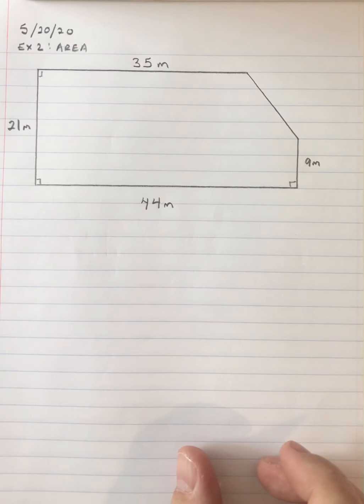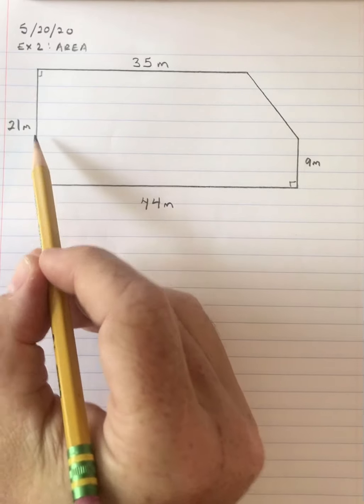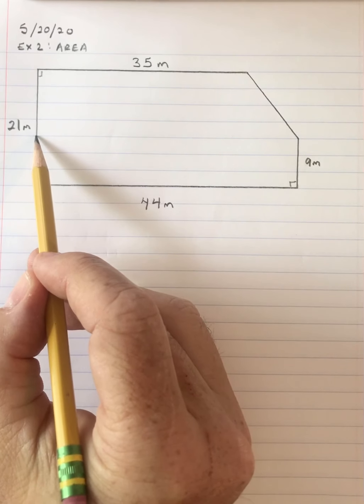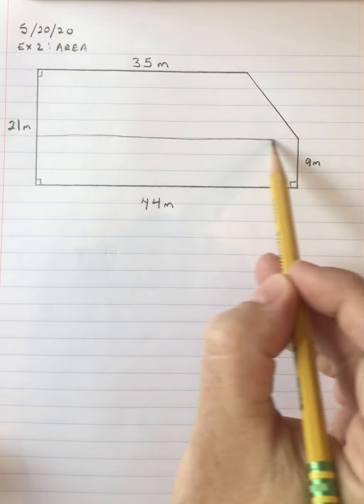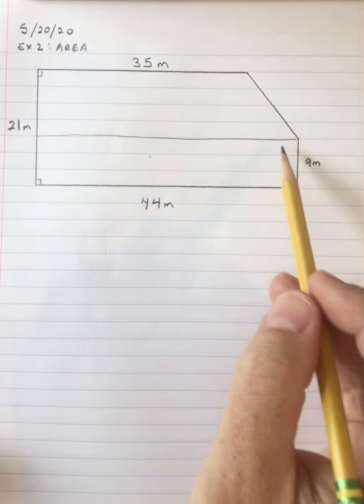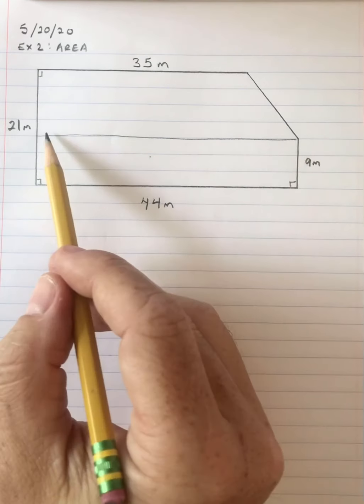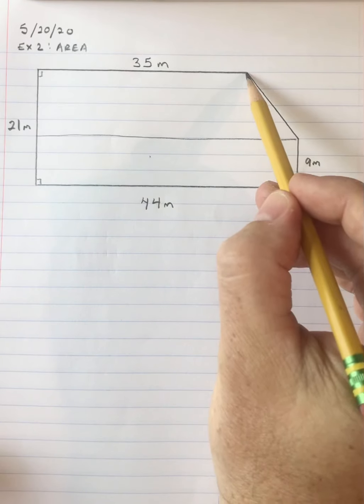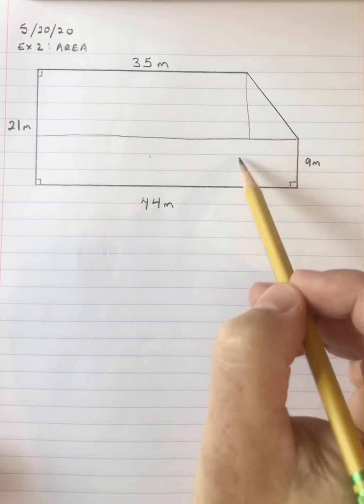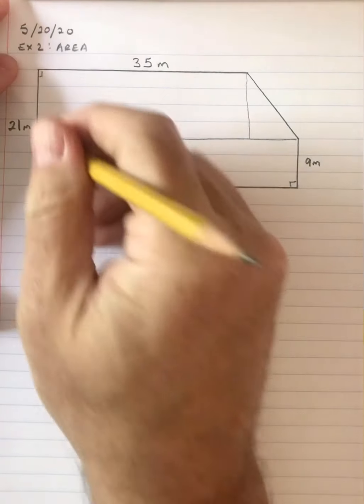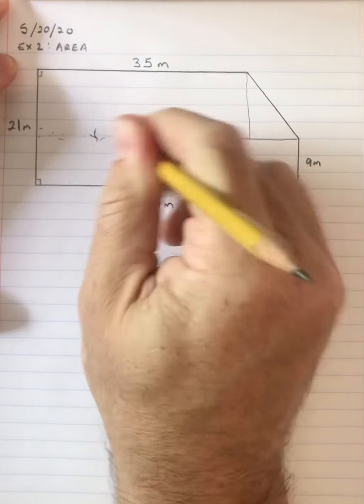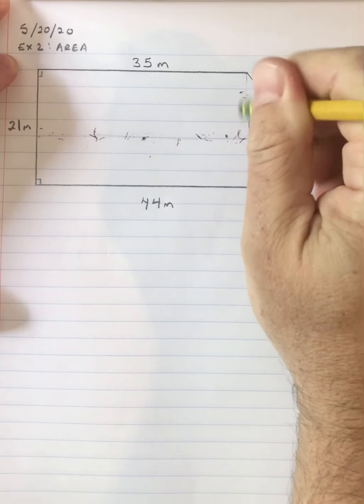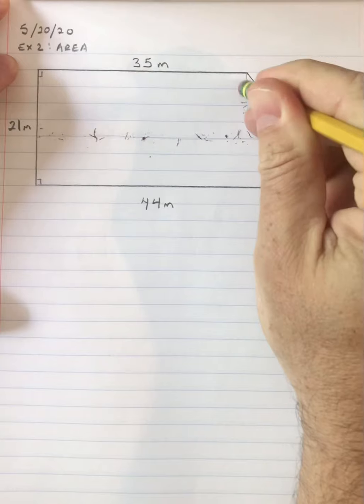All right, now again, the goal is to think about this in a slightly different way. It wouldn't be that hard to say, oh, this is a rectangle and a trapezoid, and do it that way. Or some of you might do a rectangle and then come down to here, rectangle, rectangle, and a triangle. Okay, but I'm going to choose not to do it that way. I'm going to think about it slightly differently.